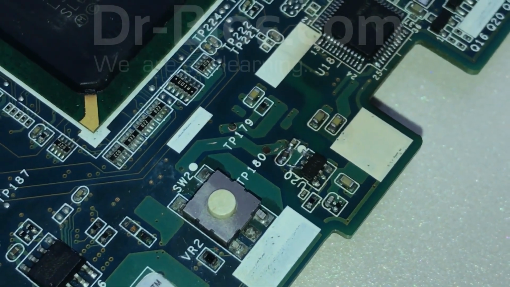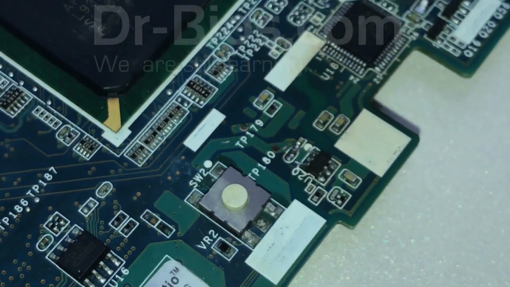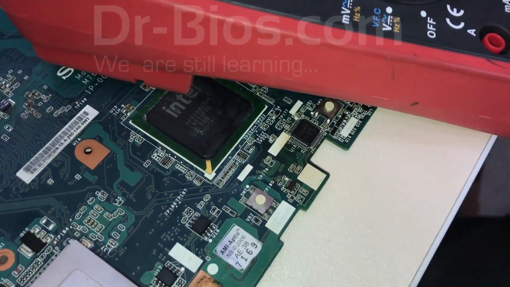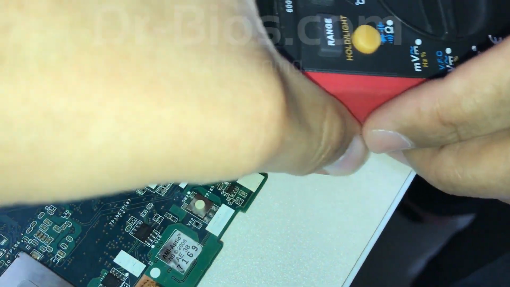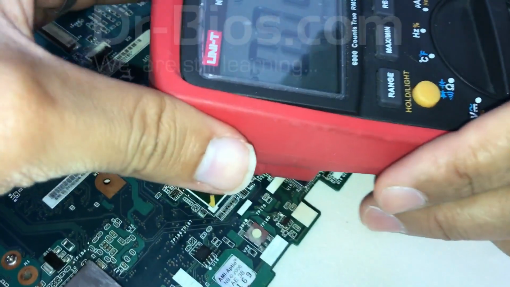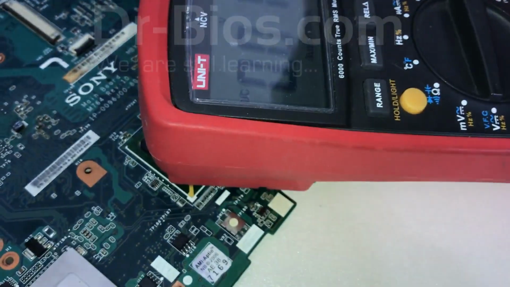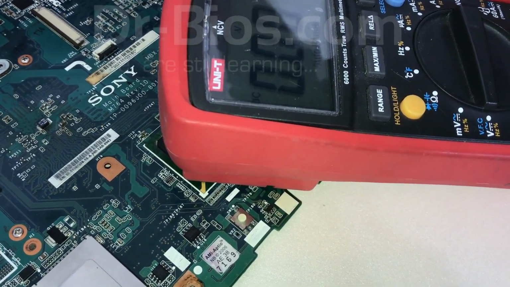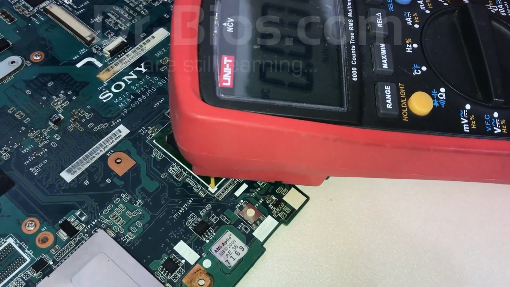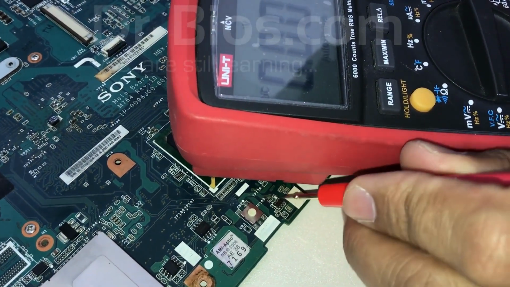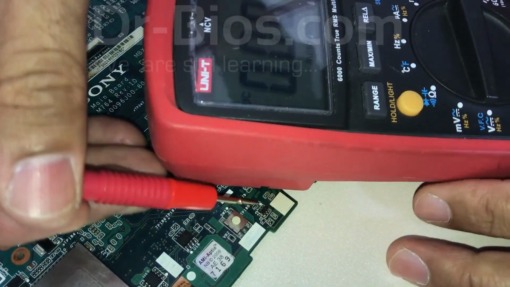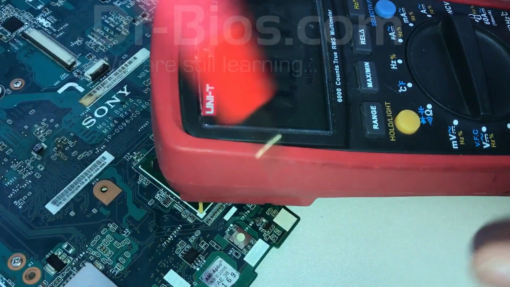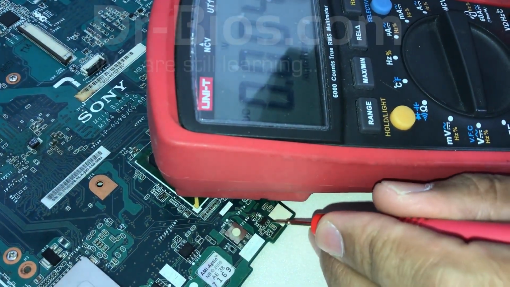Now I test it. I turn on the laptop. This is pin 1, which is 5 volt input, and pin 6 is 5 volt output.